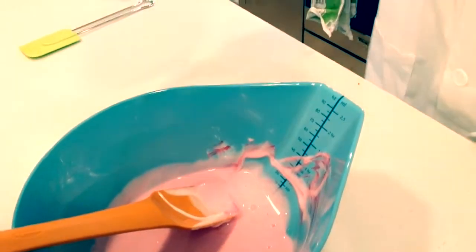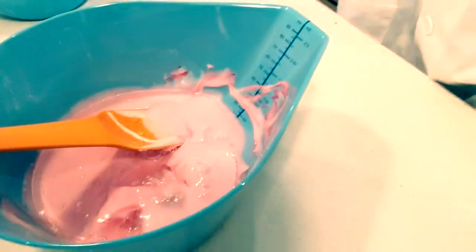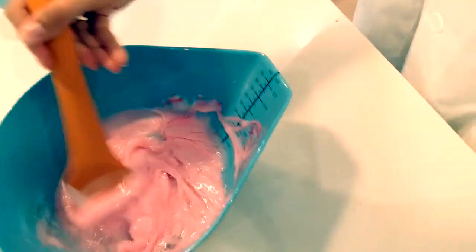Pour the borax and water solution into your glue and food coloring. Mix the 2 solutions quickly and watch as the texture transforms. What is occurring here is a chemical reaction, creating 2 different substances with new and different properties.